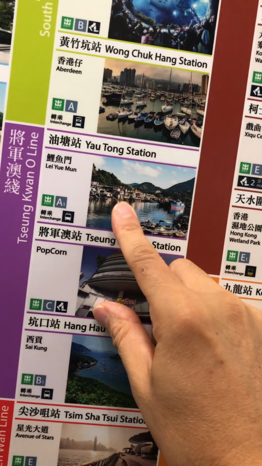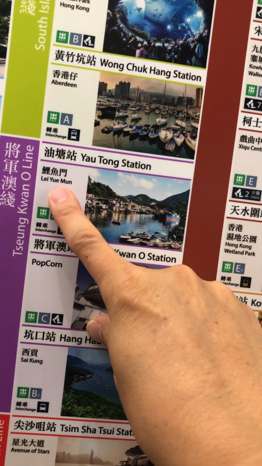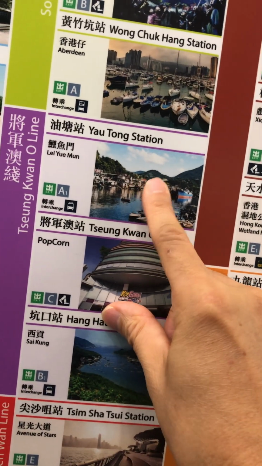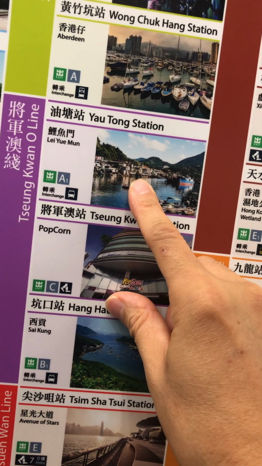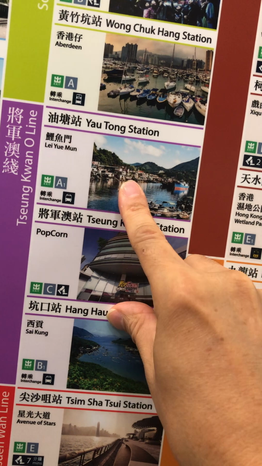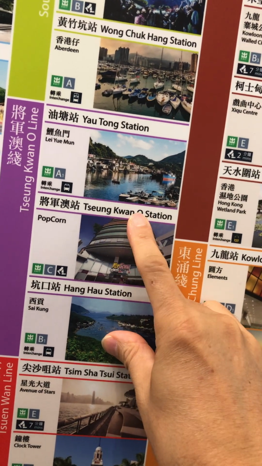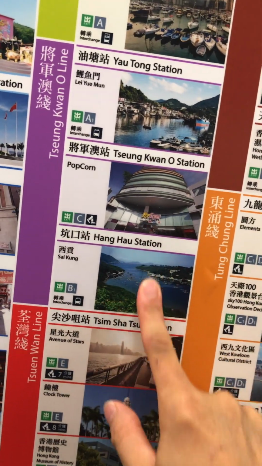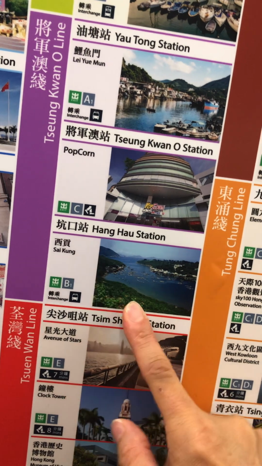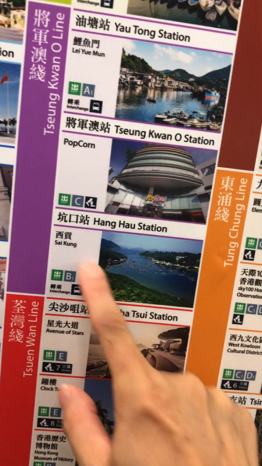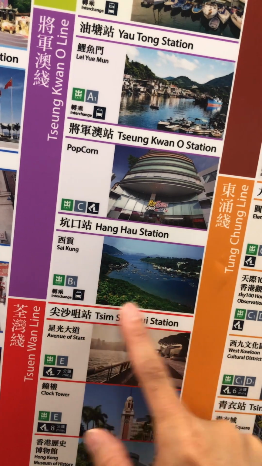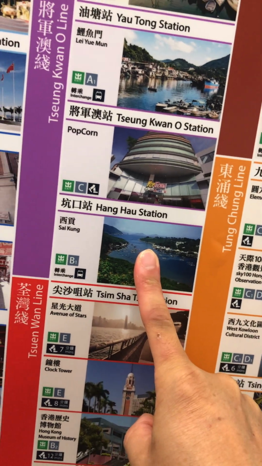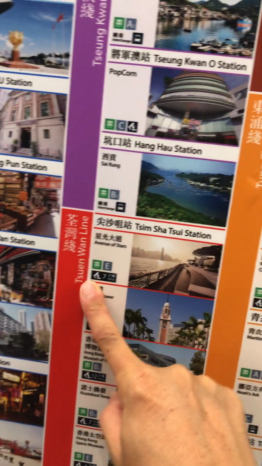At Yau Tong Station, you can take a taxi to go to Lei Yue Mun. It's for seafood. If you want to eat some crabs, fish, and shrimps, Lei Yue Mun is a very good place. And at the other station, Tseung Kwan O Station, we have a big shopping mall called Popcorn. It's also a new building. For Hang Hau Station, you change to a minibus or taxi and you can go to Sai Kung. Sai Kung is another area where a lot of Westerners and Caucasians live. It's also a good place for seafood. For the Tsuen Wan Line, I just introduced.